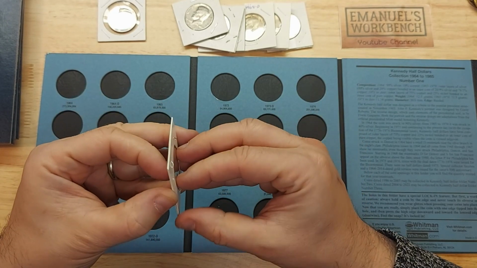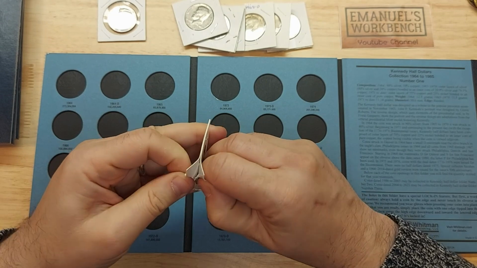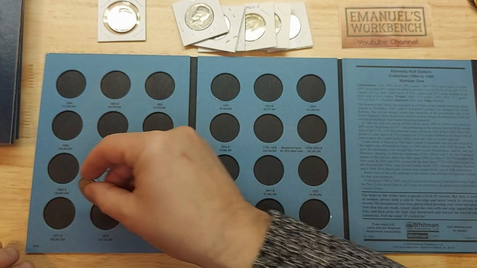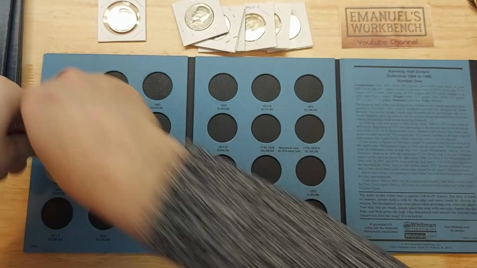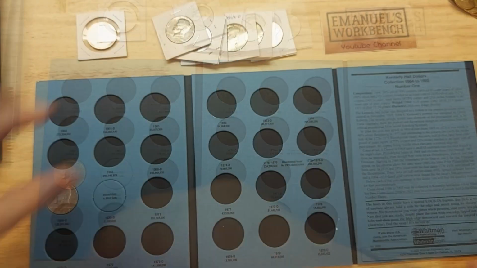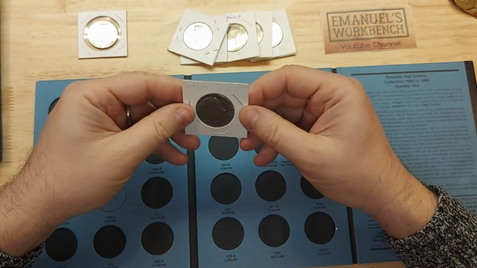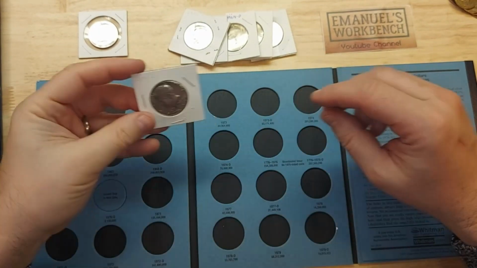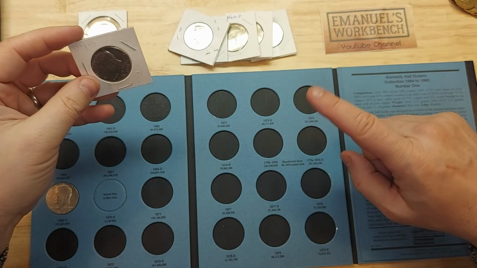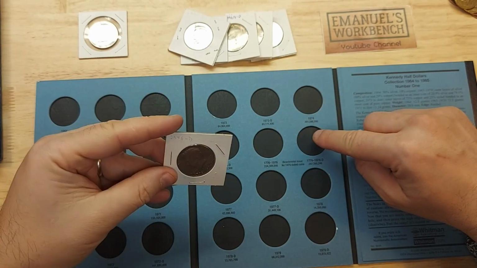This flip is a little, there you go. Was being a little stubborn. 69 Denver. There you go. Next one I have. This is a 76 Denver, which goes right there.